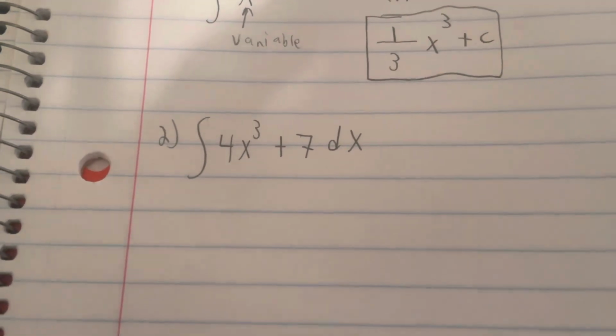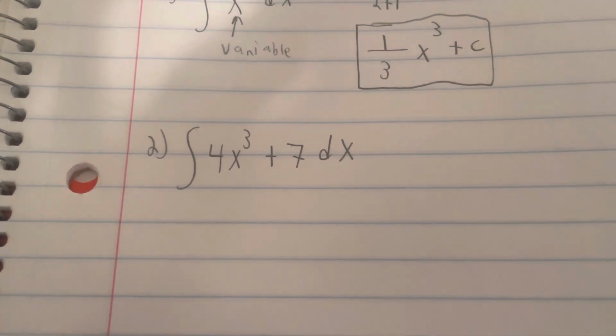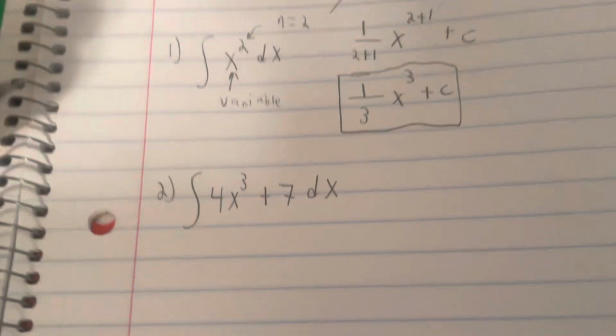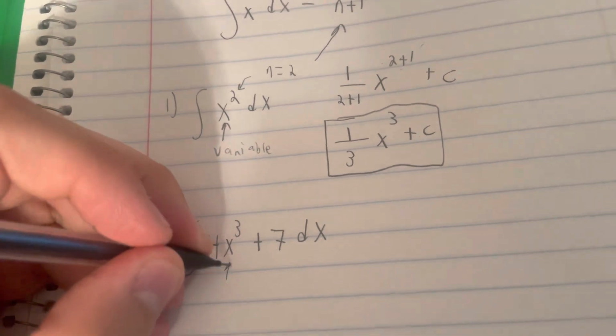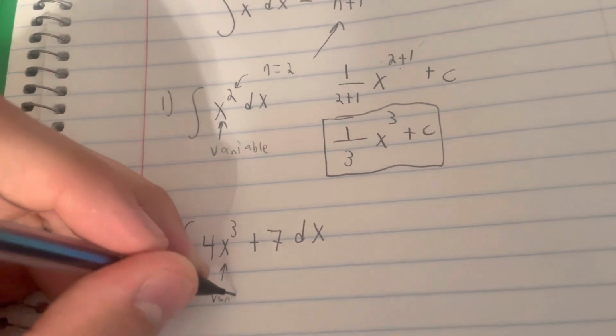It's asking us to integrate 4x cubed plus 7 times dx. Okay, so let's try to label everything here. So we know that the x value, that's a variable.